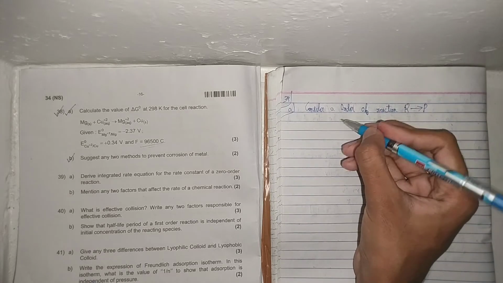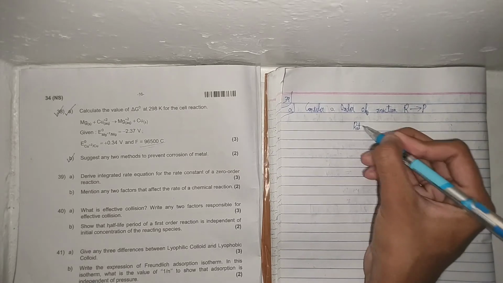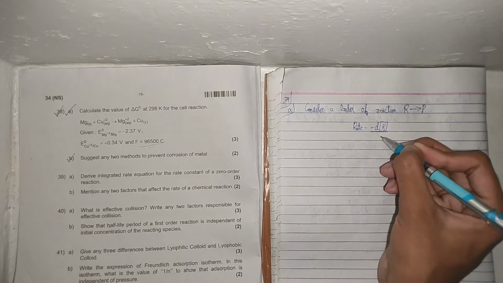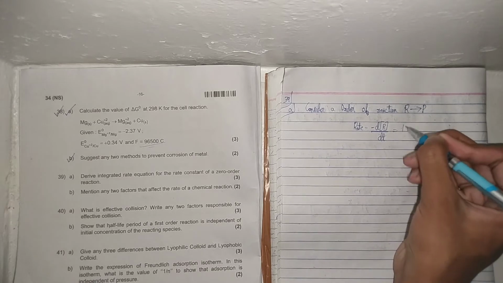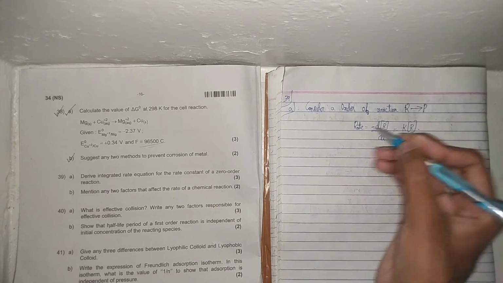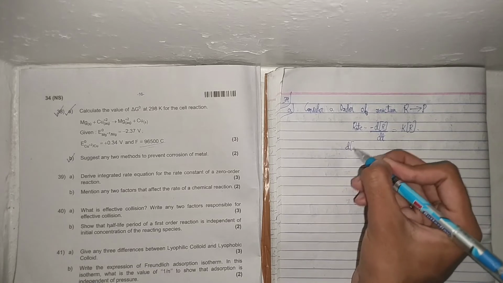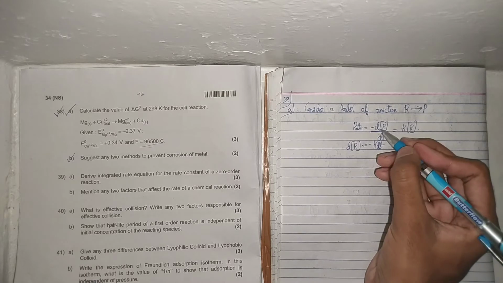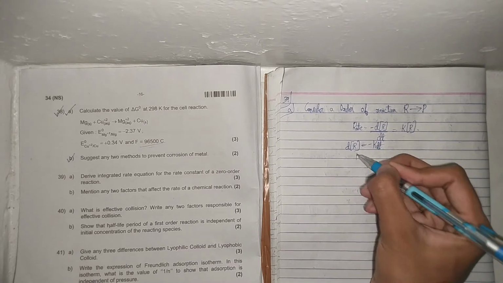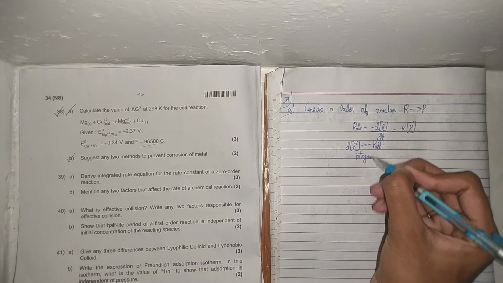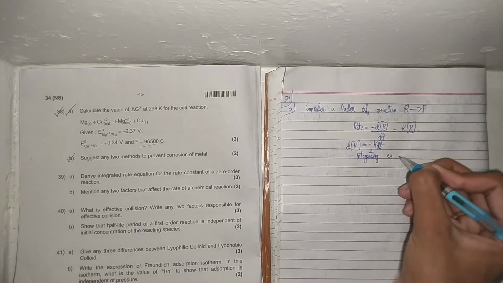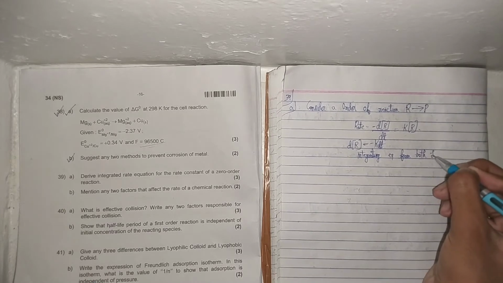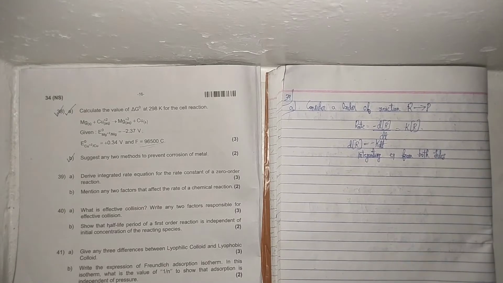Rate is equal to minus d[R] by dt, which is equal to k into [R] to the power 0, so d[R] is equal to minus k dt. Let us integrate the equation from both sides.